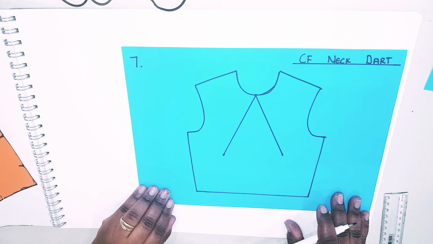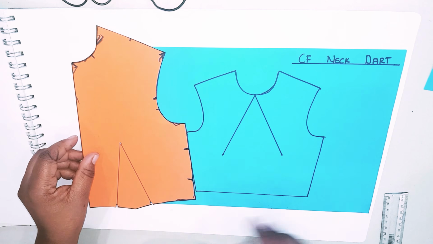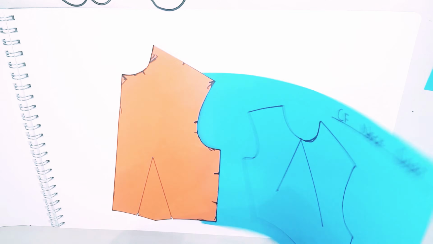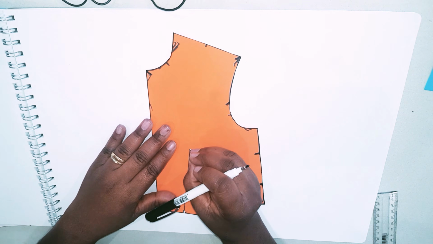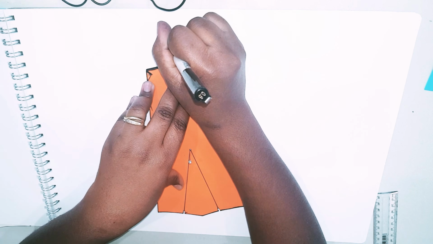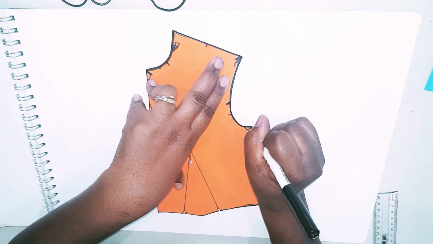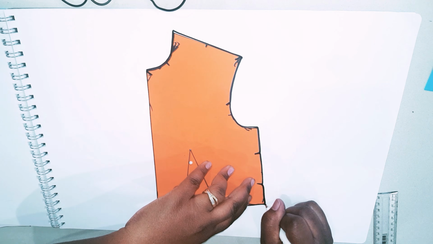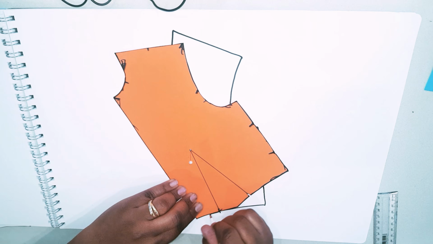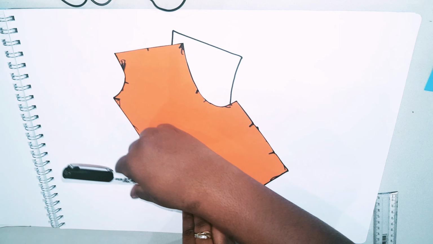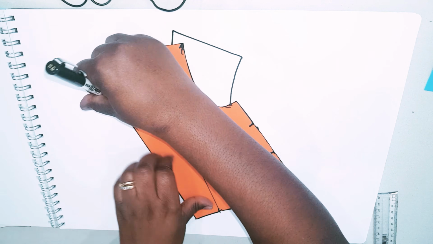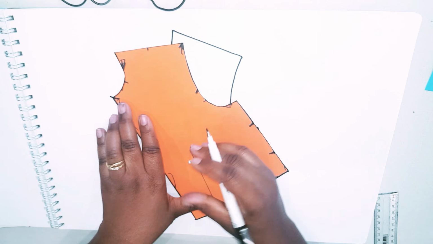So this is our final style. We're gonna be moving the waist dart into the center front neck area right here. Okay, so mark that place on the bodice block, and then place your pin, start tracing. To the first leg of the waist dart, pivot and close, and continue to trace until we get to this point where we started.